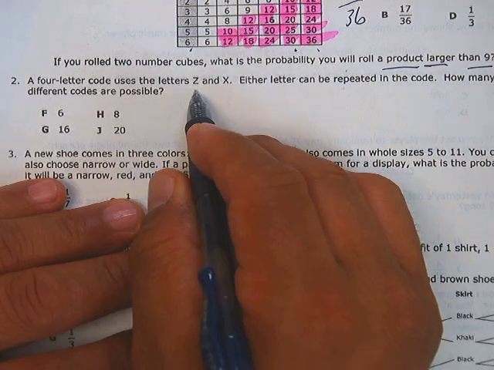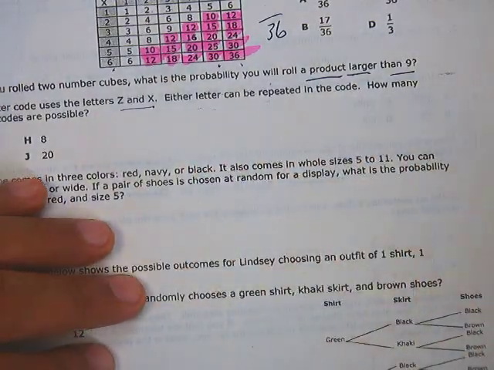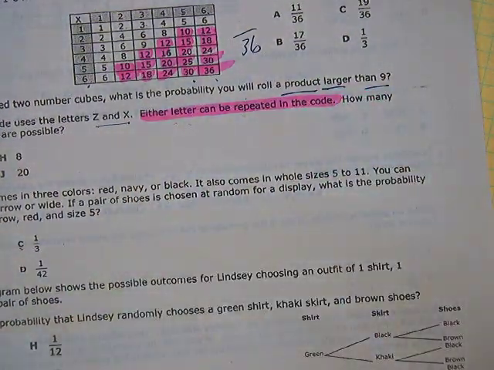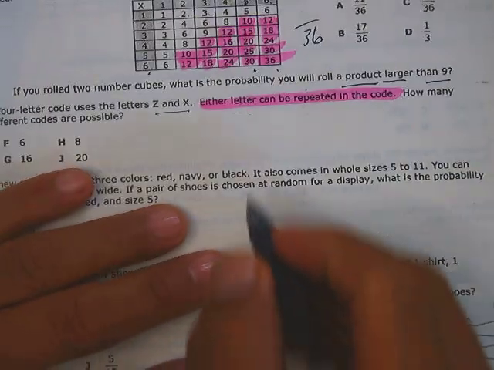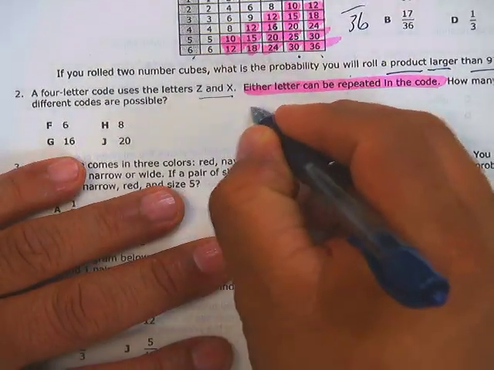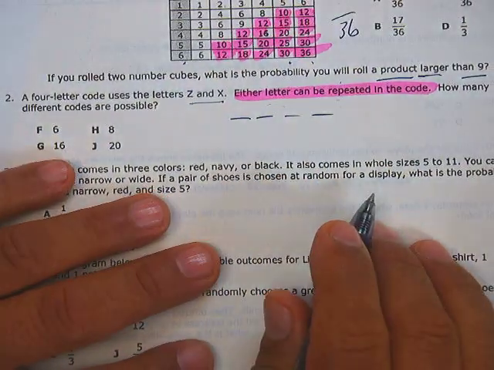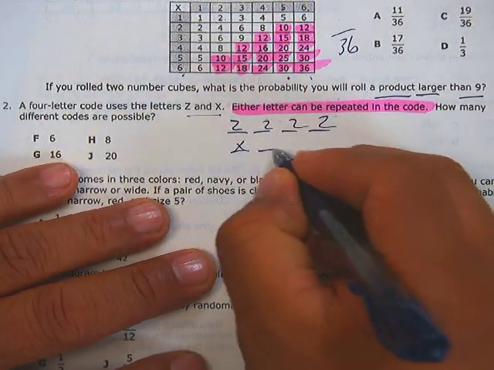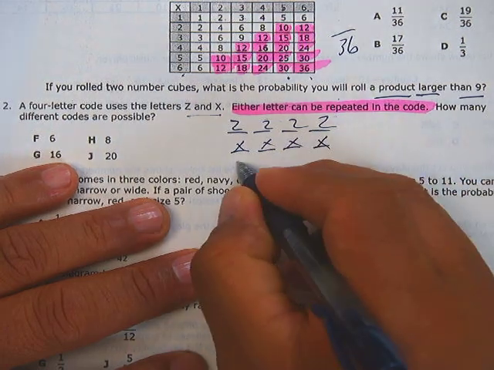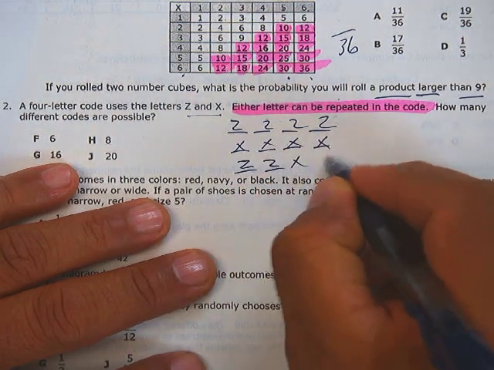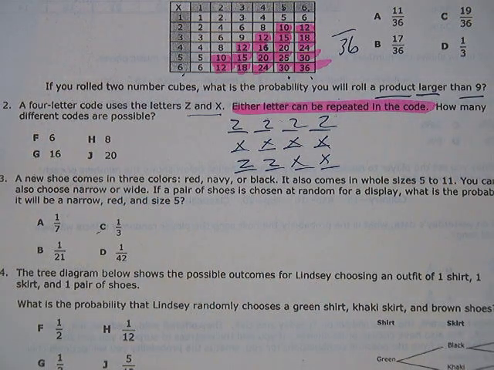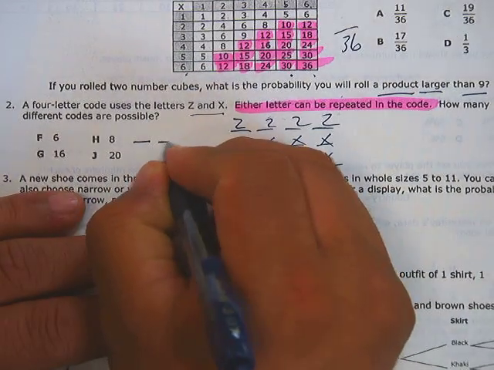Number 2 there, a 4-letter code uses the letters Z and X. Either letter can be repeated. So you can repeat the letters. For example, one of the codes could be, you have four options. One can be all Z's. You can have all X's. You can have 2 Z's, 2 X's. Okay, you can have many combinations. But how many total combinations can you have?